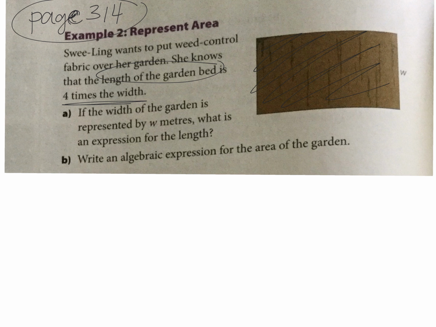Do you know the width of the garden? Look at the diagram. Are you told the width? Is there a number there? What did they put there for the width? Good. W, it represents the width. So if this is W, what would this be? W, okay? So we don't know the width.